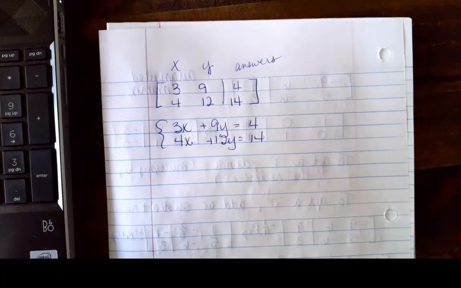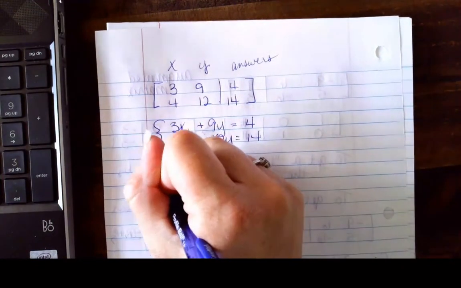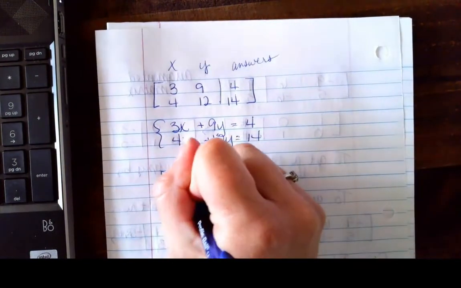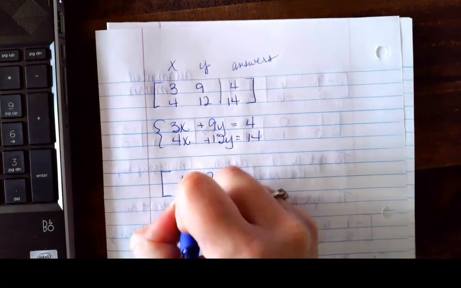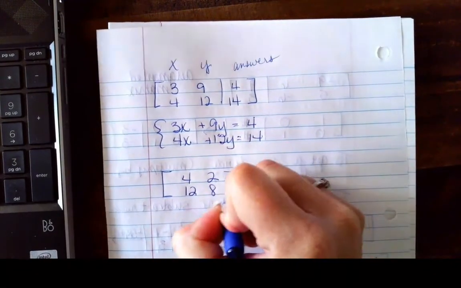So let's go backwards a little bit. If I kind of overloaded you on the first one, so I have a 4, 2, 12, 8.